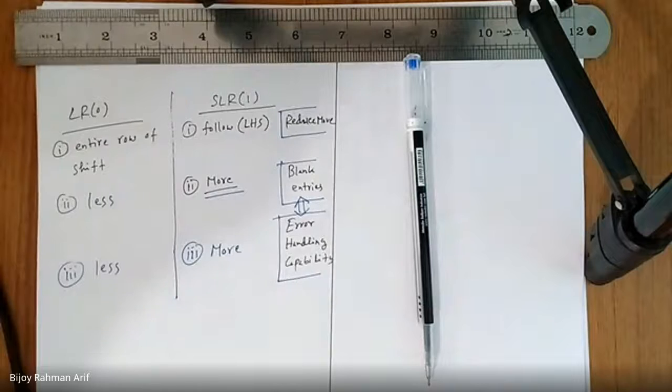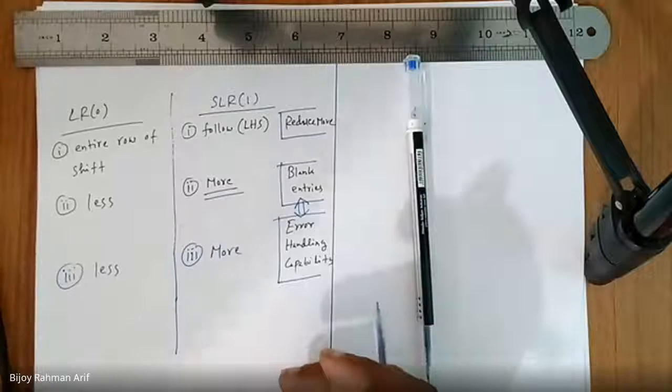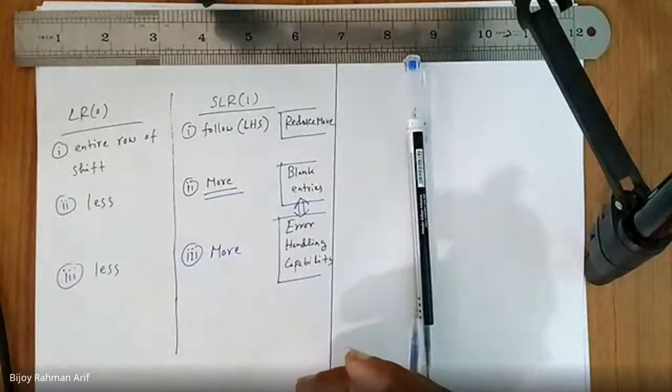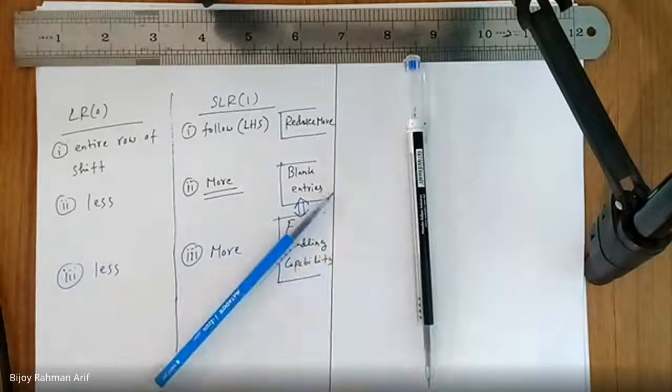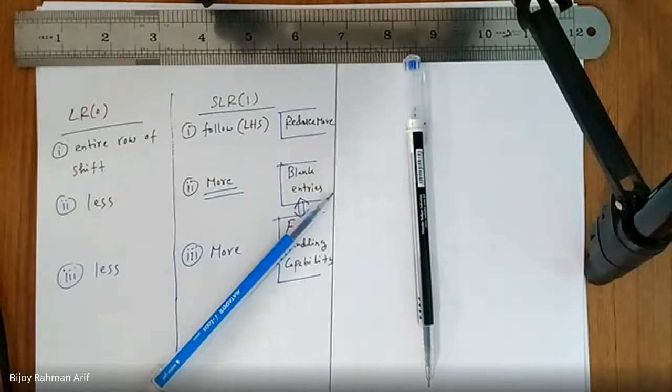Whenever you go to a blank entry, it means error. So for example, you have a table which is almost filled up, and I have a table which is less filled up. Now what happens? I can catch more errors because I have more blanks.